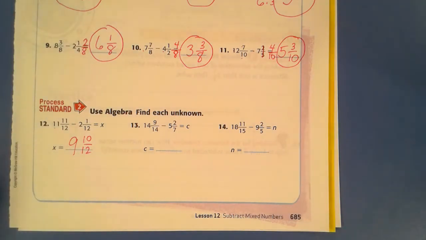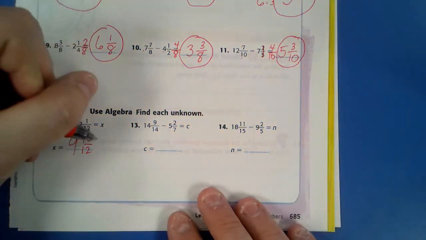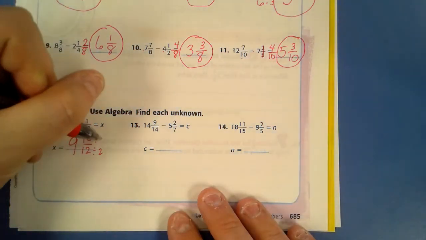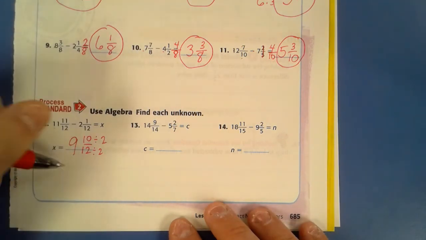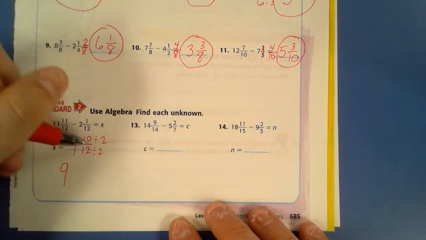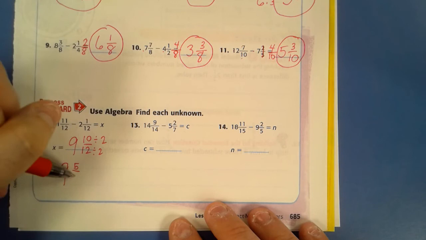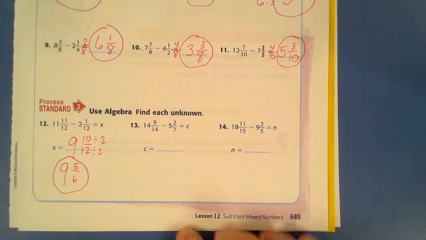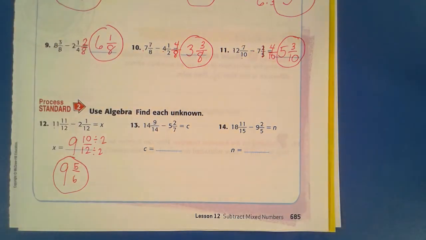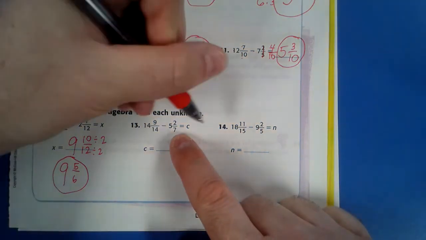Hopefully you see that both of these are even numbers, and we can divide them both by 2. So that's going to give us 9. That's the whole number. Top one is 5, 6, 9, and 5/6. Easy as that. Next one, the denominators are not the same, so we have to make it.